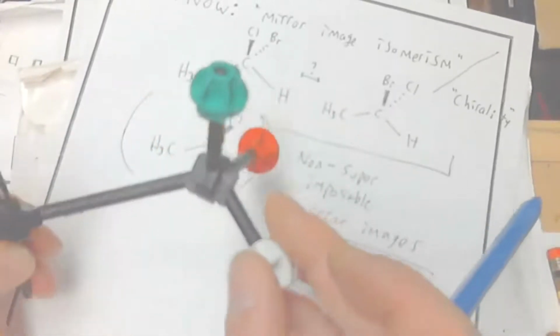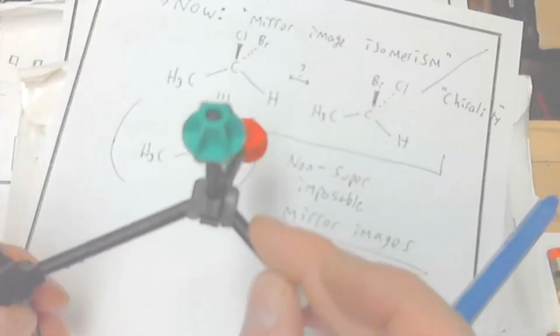So top, bottom, right? Wait. Top, and the bottom, they're the same thing, right? I'm just rotating it a little bit.